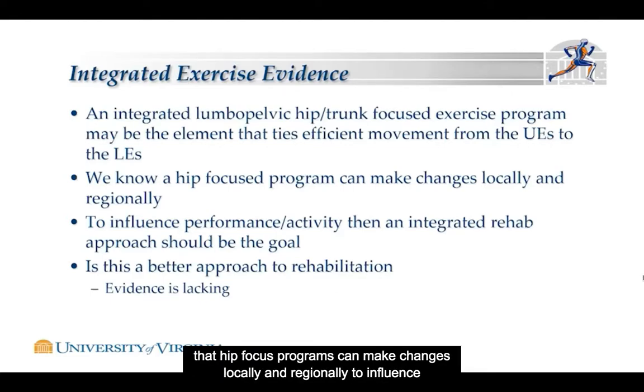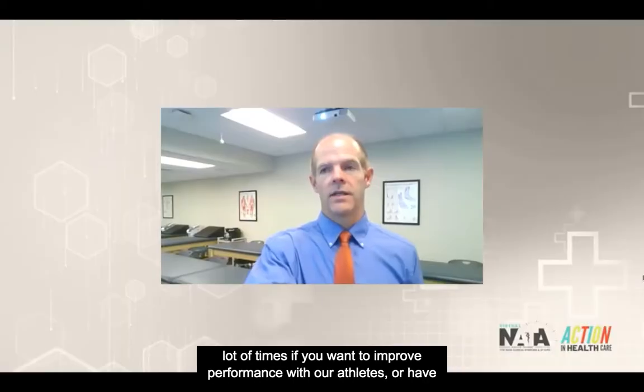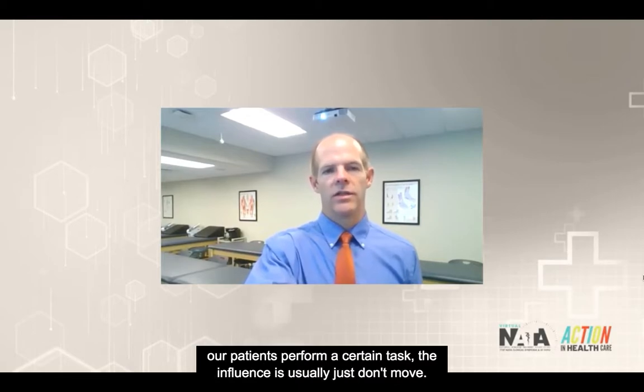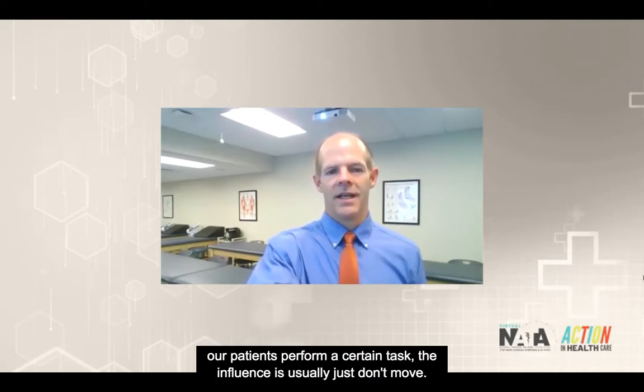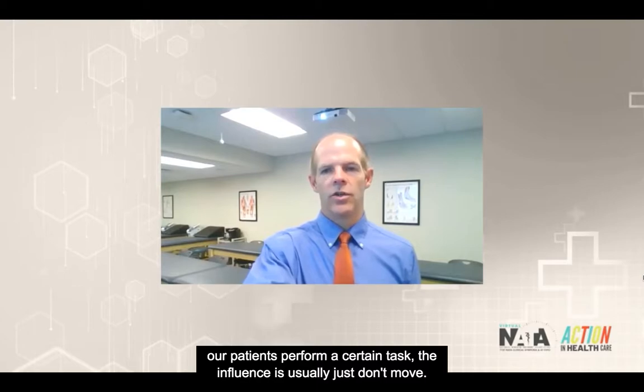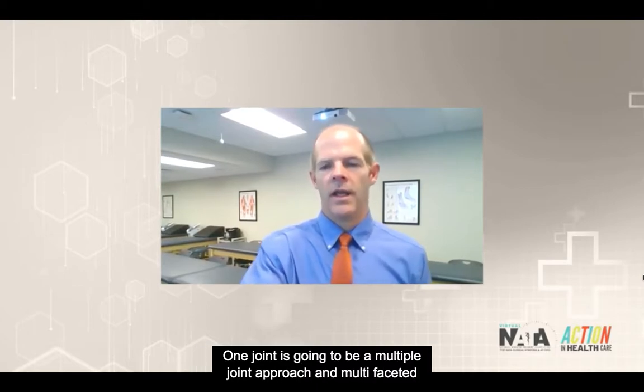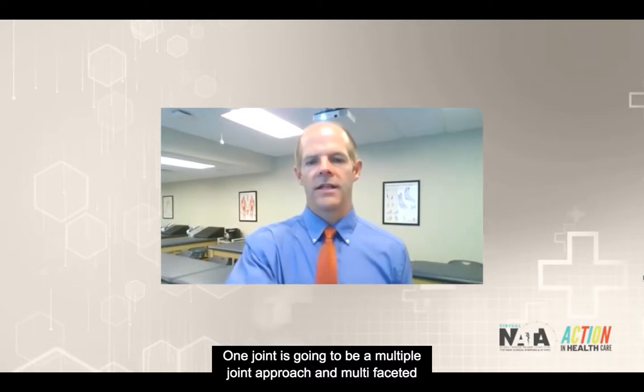We know that hip-focused programs can make changes locally and regionally to influence performance activity. Then an integrated rehab approach should be the goal. So a lot of times if you want to improve performance with our athletes or have our patients perform a certain task, the influence is usually not just one joint. It's going to be a multi-joint approach and a multifaceted approach.